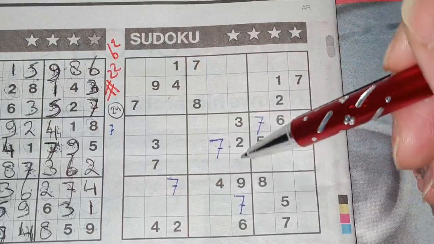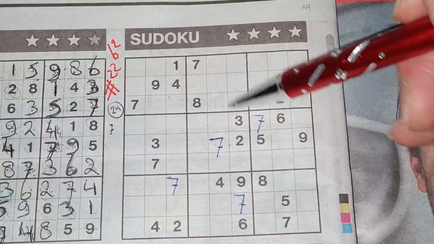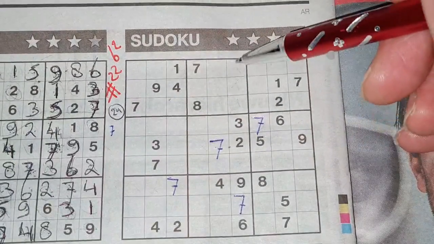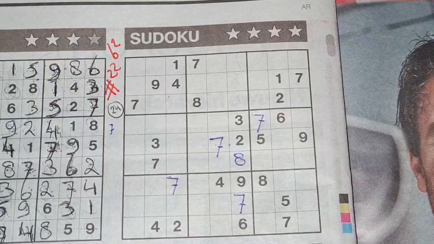This column we have 4 missing numbers. One of the missing numbers is an 8. We see an 8 in this big square, so no 8 in those 3 boxes. So 1 box left for the 8 should be there.